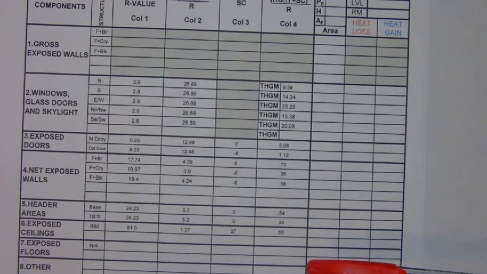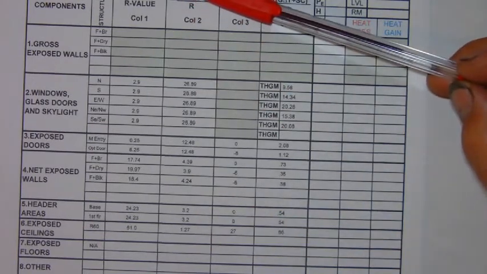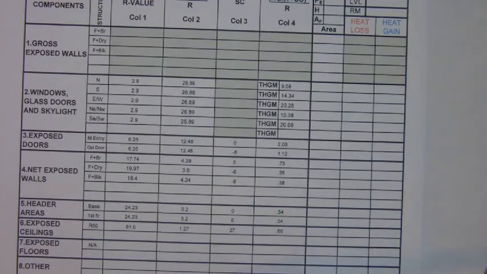Finally, on the heat loss, heat transfer side, we've got our exposed ceiling. We've got 78 degrees divided by 61. That gives us a heat transfer multiplier of 1.27.